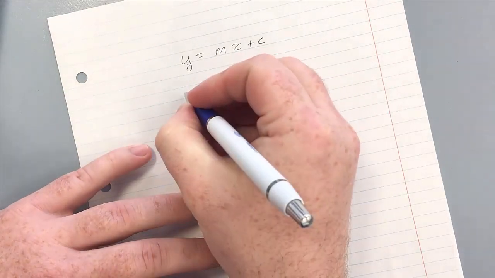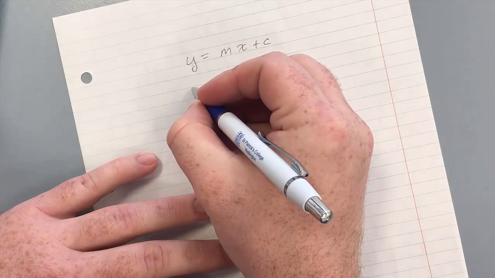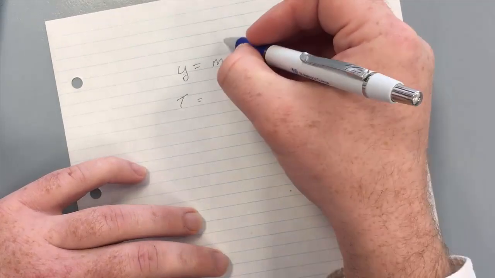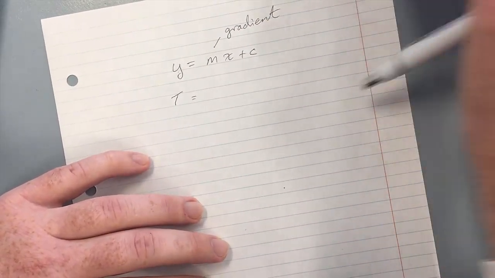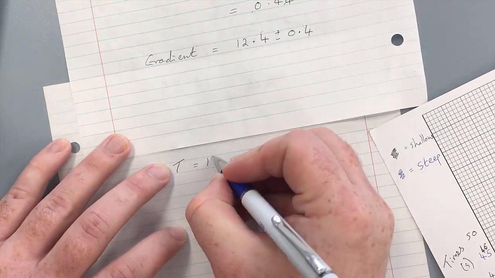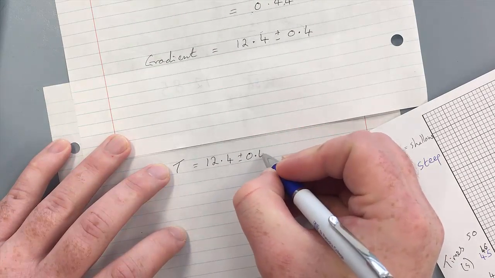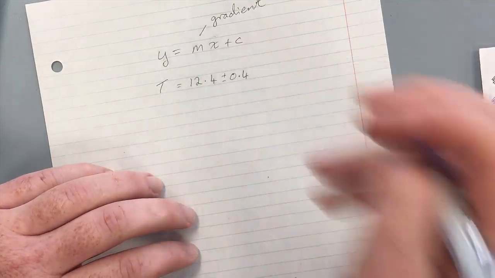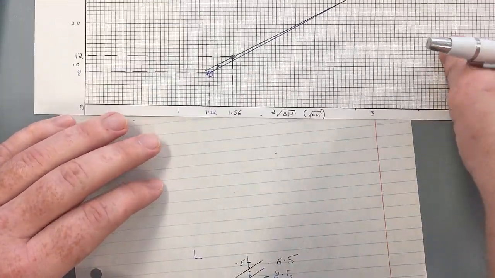So we'll use a T for time, equals m is the gradient, and so that's where we take our 12.4 plus or minus 0.4, and then we're looking at x, our x variable, and that's the square root of change in height.